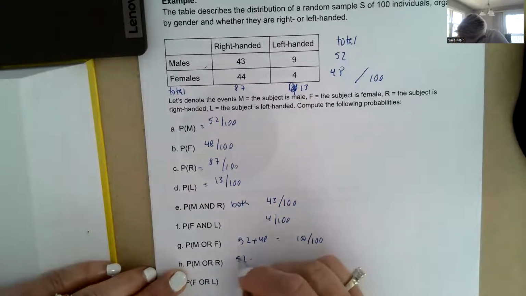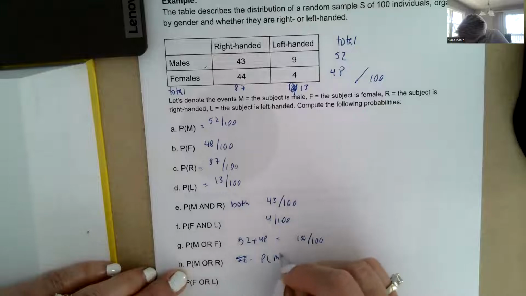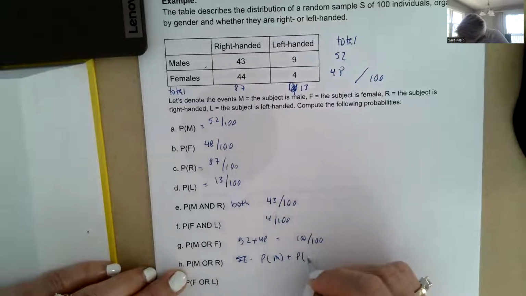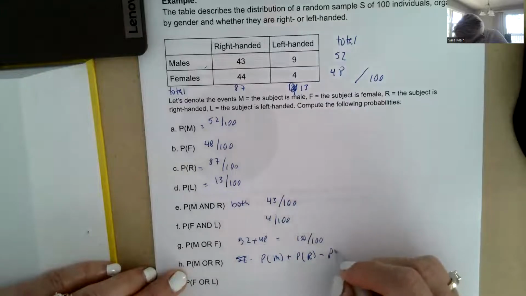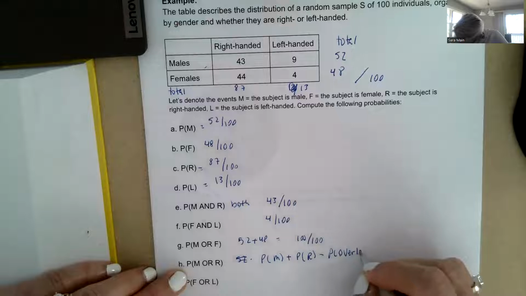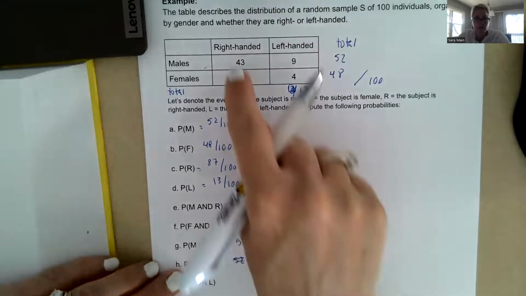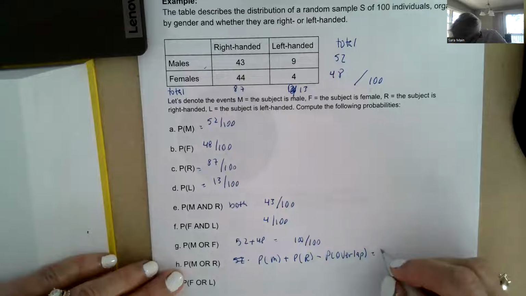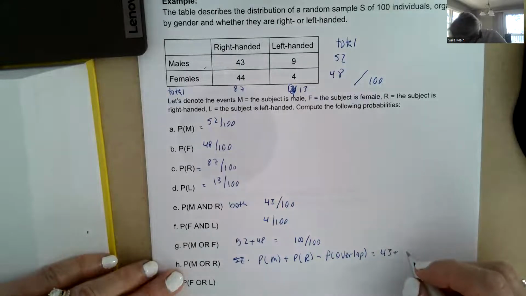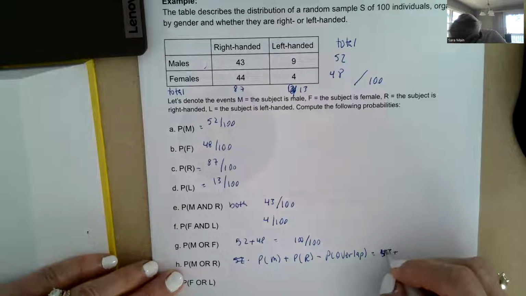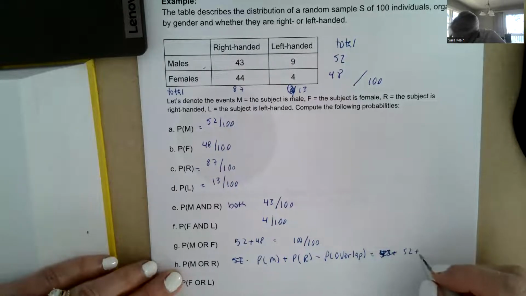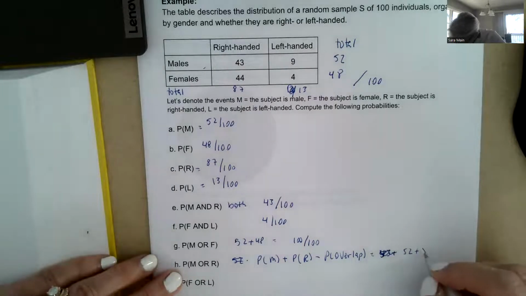So let's write this out. This is going to be the probability of the male plus the probability of being right-handed minus the probability of any overlap, because we can see that there are males that are also right-handed. So the males are 52. The right-handed people are 87.